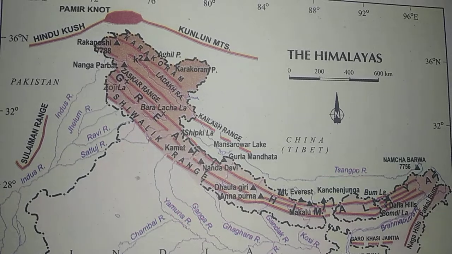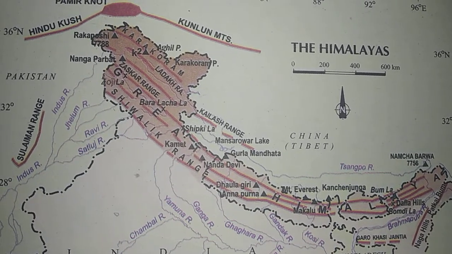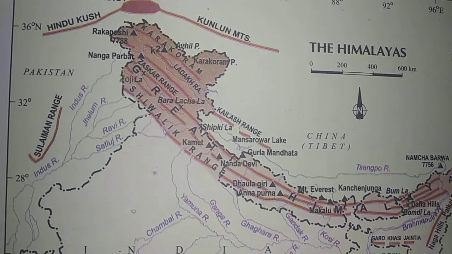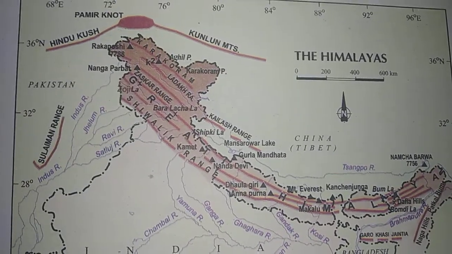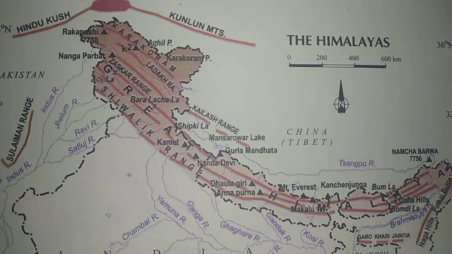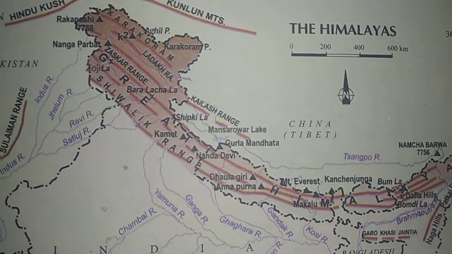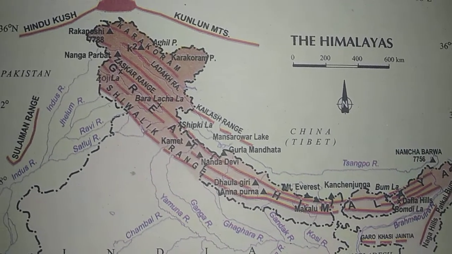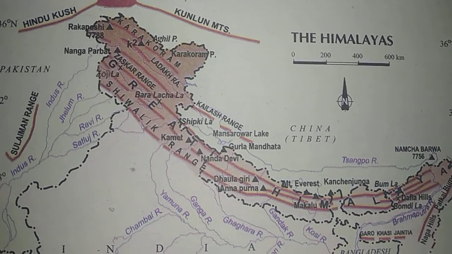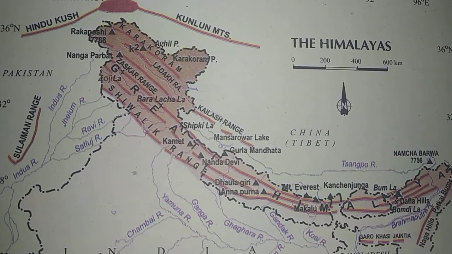The Himalayas have also been divided on the basis of regions from west to east. The part of the Himalayas lying between the Indus and Satluj has been traditionally known as Punjab Himalaya, but it is also known regionally as Kashmir and Himachal Himalaya from west to east respectively.